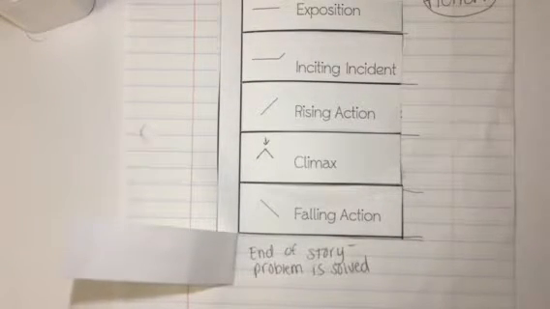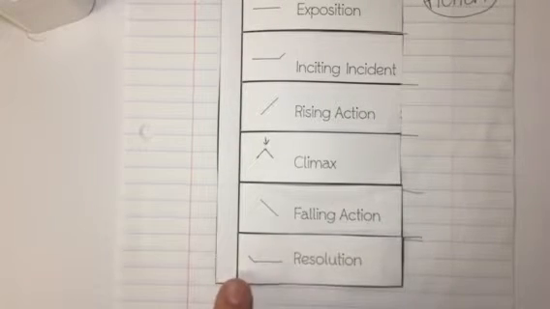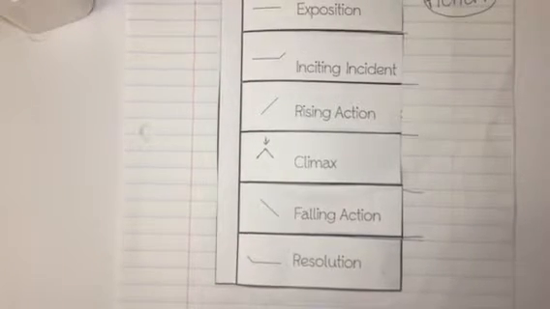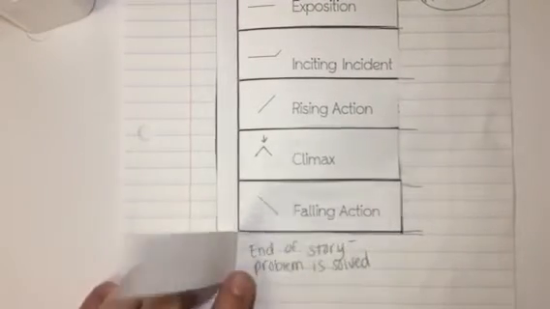Now, sometimes in a story, there will not be a resolution. That's what we call a cliffhanger. If you've ever read a book or watched a movie where maybe it's a series, there's more than one, it's because they want to leave you without a resolution so that there is a next book for you to be interested in. So not every story has a resolution.